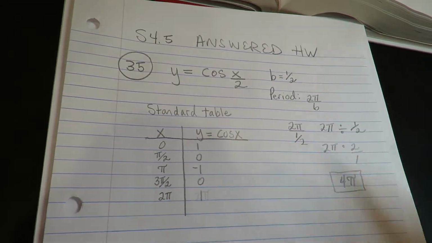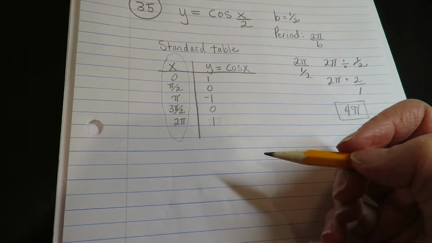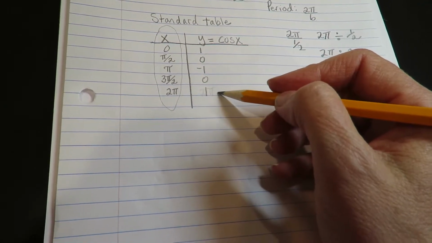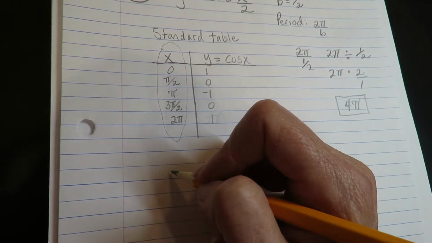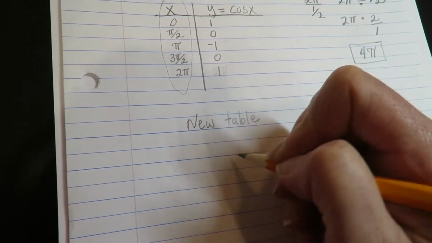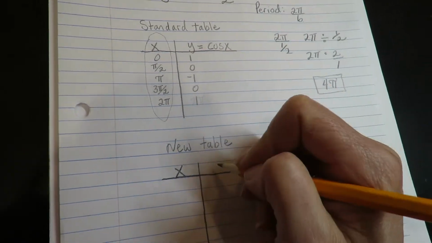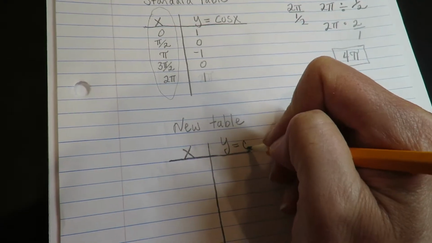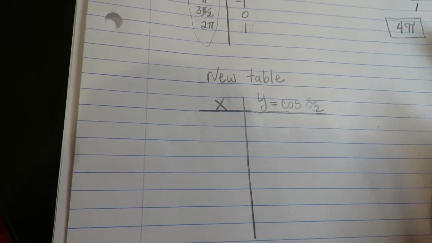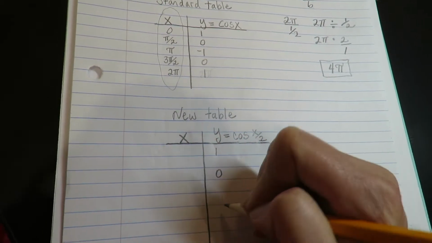Alright, so again, b values only affect the domain. It's going to pull the x values farther apart, but the heights will be consistent. Now we're going to do the new table, right? We're going to convert the table, and then we'll draw it. Like I just said earlier, the y values have not changed. Let me just spread them apart a little bit.